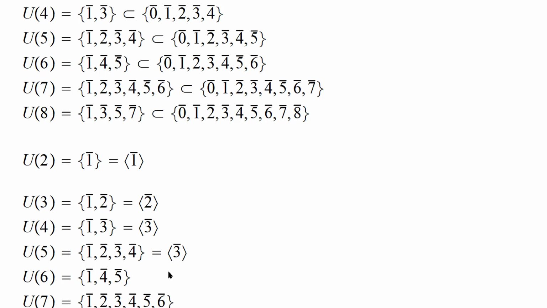You will see 3 squared is 4 here, and 3 cubed is going to be 2. And 3 to the 4 is 81, that is 1. So everything is described, and here of course we can see easily that this is the cyclic group with 5 as a generator.